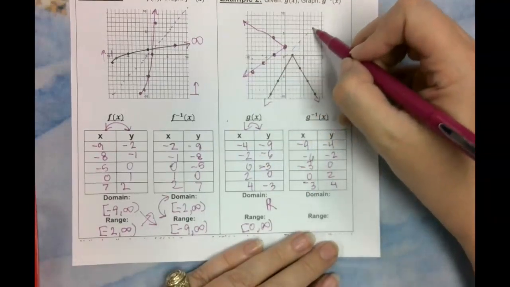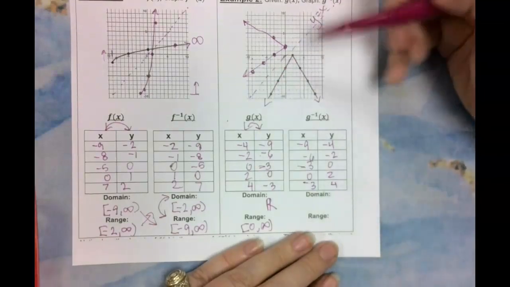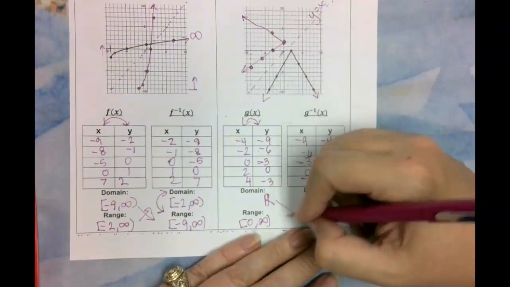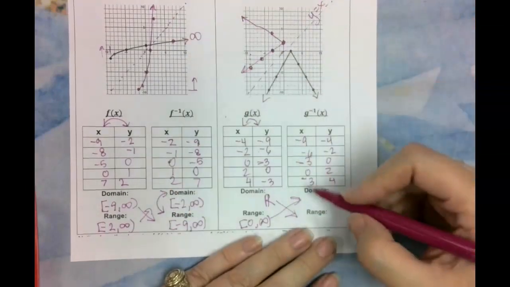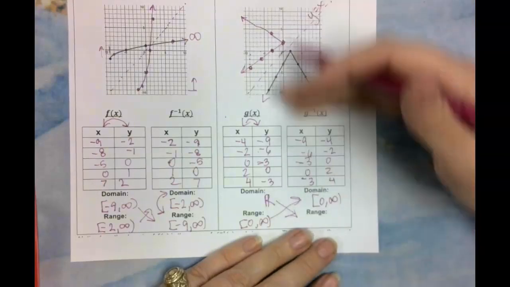Again, is this a reflection over this line, y equals x? Yes, it's reflected, folded right over this line here. There it is. And then my domain and my range will be switched. And this one, my domain is less than 0, 0 to infinity, and my range is all real numbers.